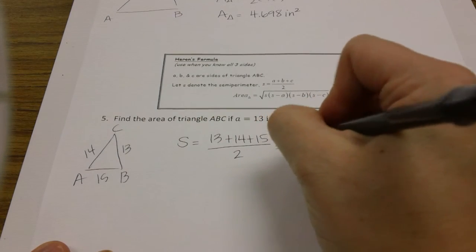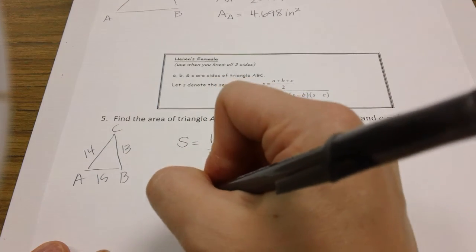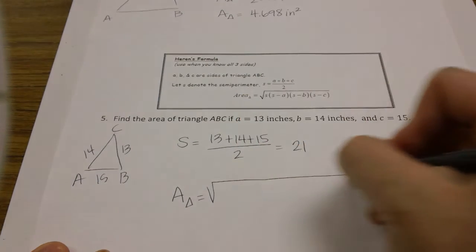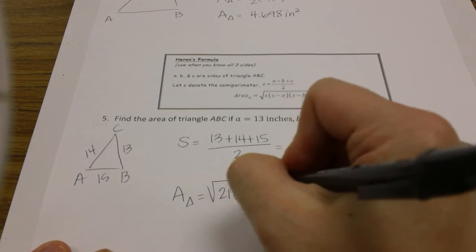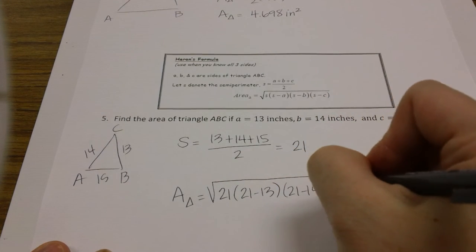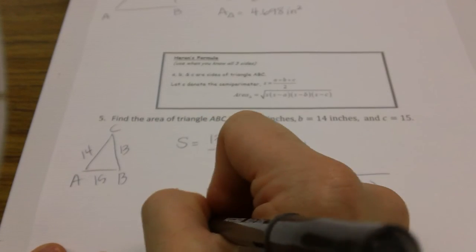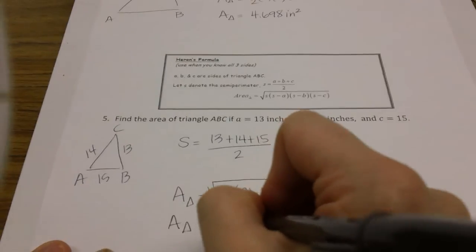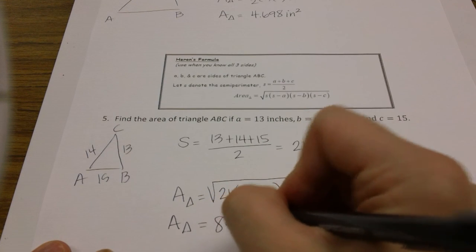When we do that, we get 21. Once we find our S value, then we can find the area of our triangle. The area of our triangle is going to be the square root of 21 times 21 minus 13 times 21 minus 14 times 21 minus 15. Plug all that into your calculator and you will get 84 inches squared.